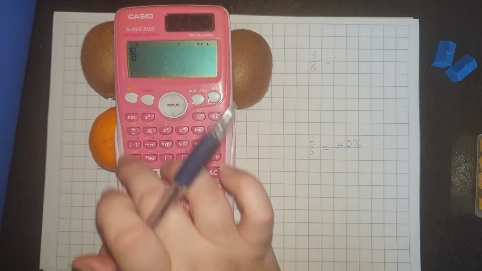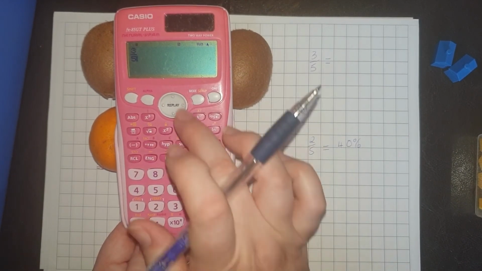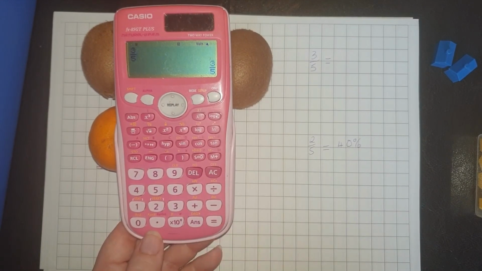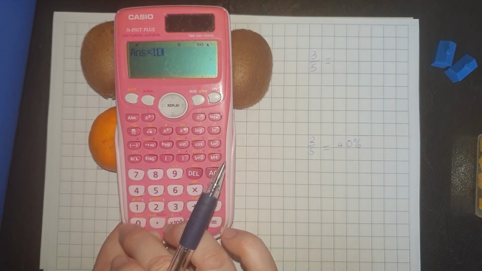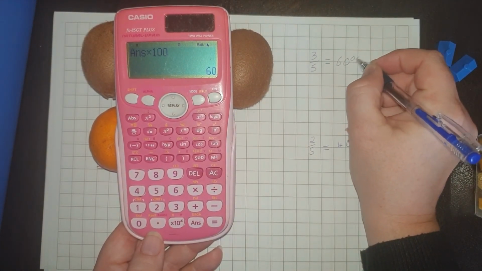So again, putting it into the calculator, 3/5 multiplied by 100 gives us 60%.